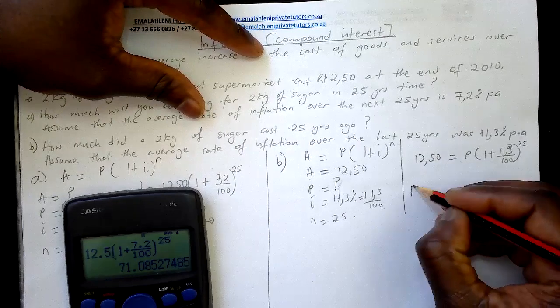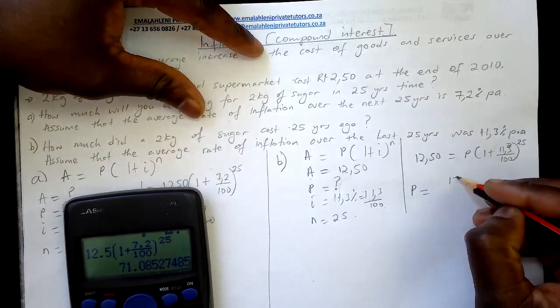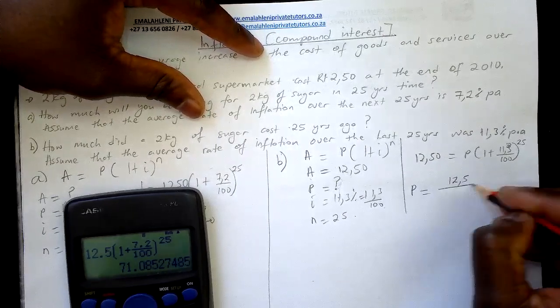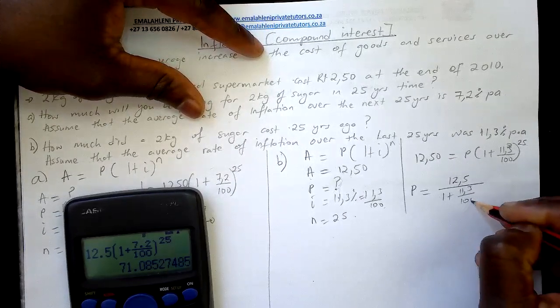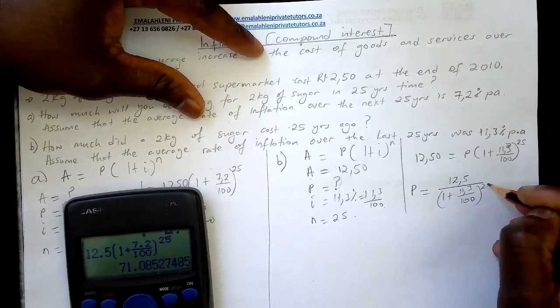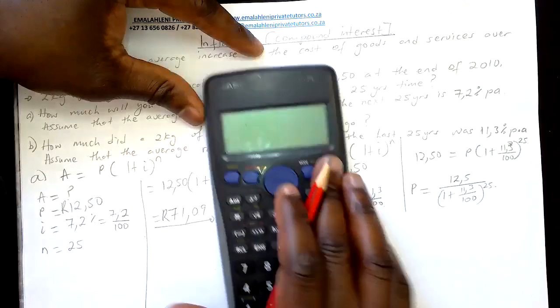Then our P there should be equal to 12 Rand 5 over 1 plus 11,3 over 100 to the power of 25. Then let's see what we get there.